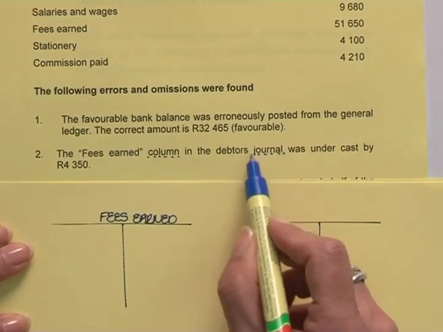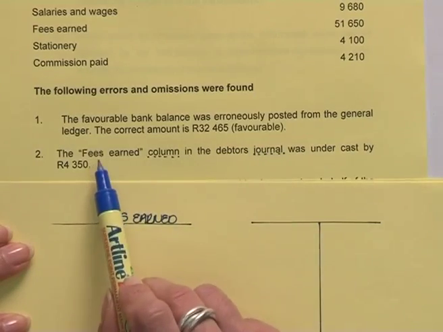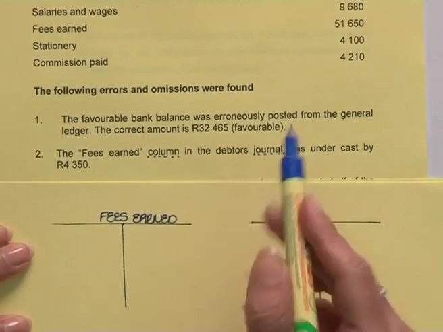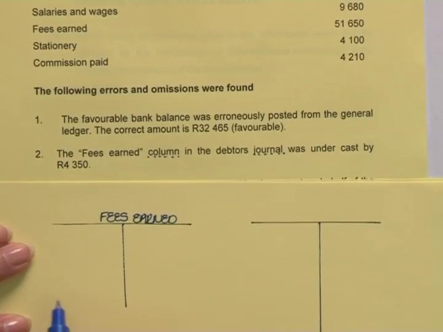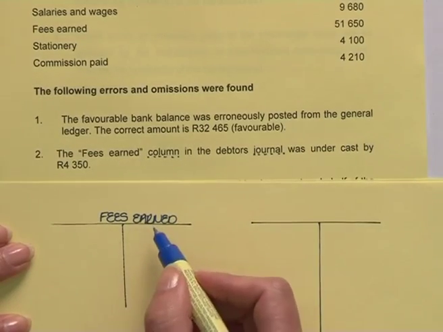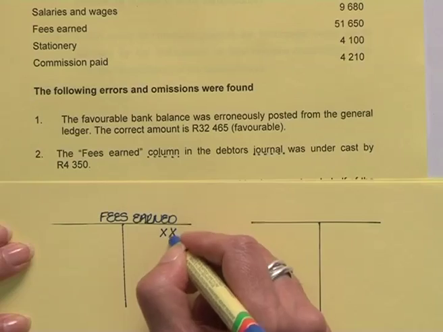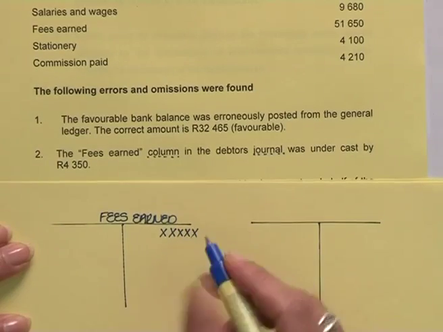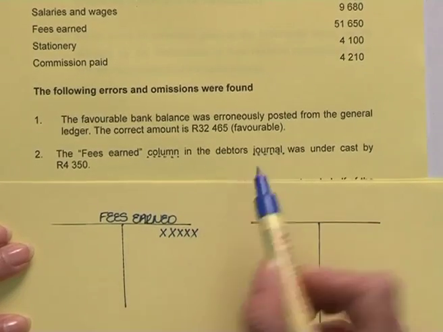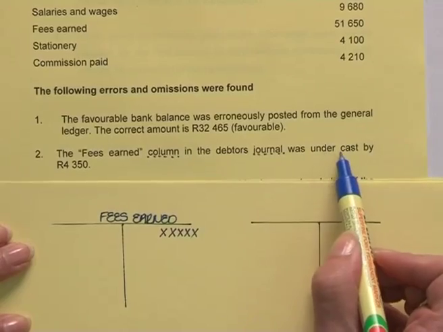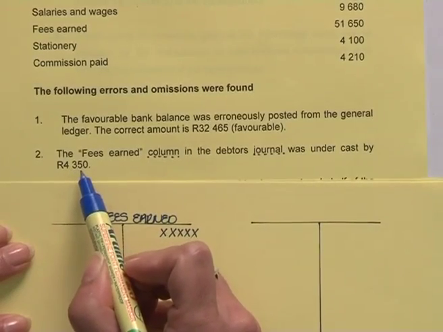Now in the debtors journal, that means that you provided them with services on credit. So the debtor would have been entered on the debit side, and then the fees earned account would have had an entry on the credit side. Now that credit entry was undercast by 4,350.